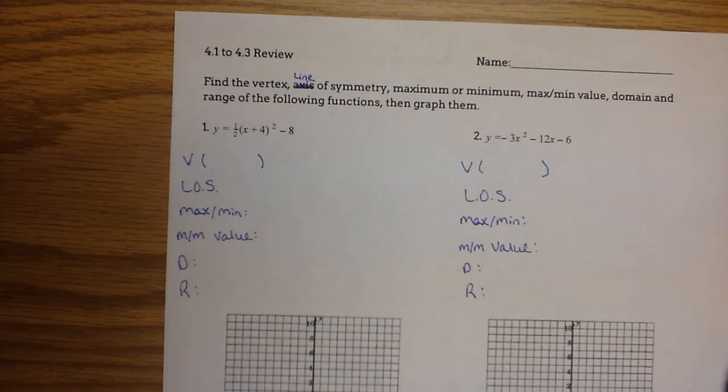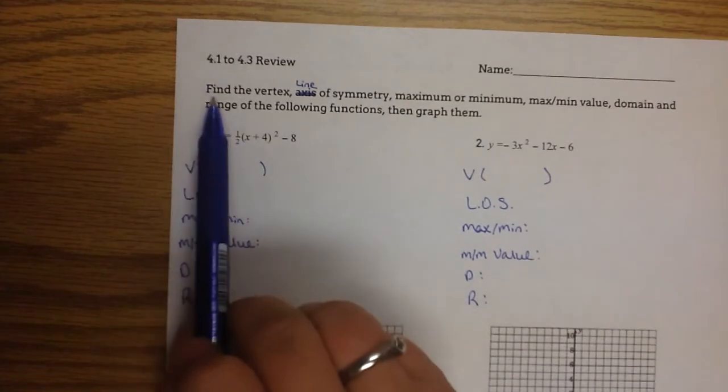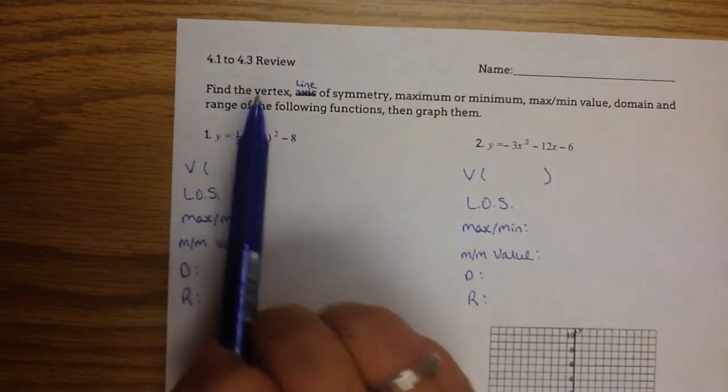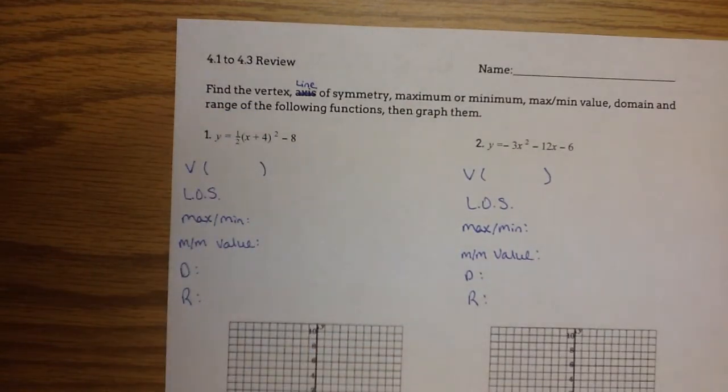We are going to review 4.1 through 4.3 for your test. So the first thing we're going to do is read the directions. On 1 and 2 we need to find the vertex, the line of symmetry, the maximum or minimum value, the domain, and the range for these functions, and then we're going to graph them.